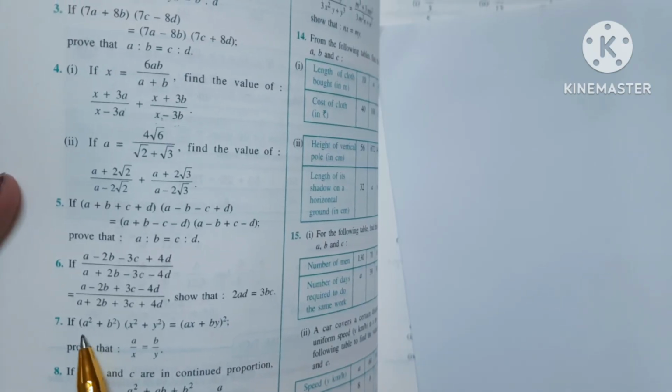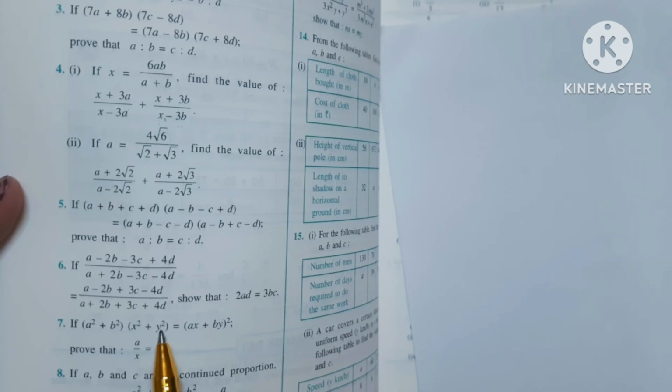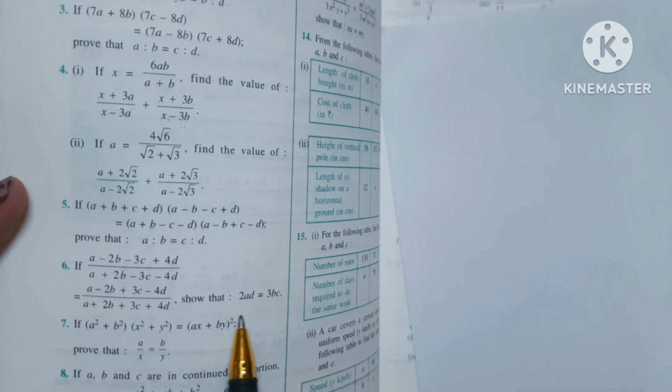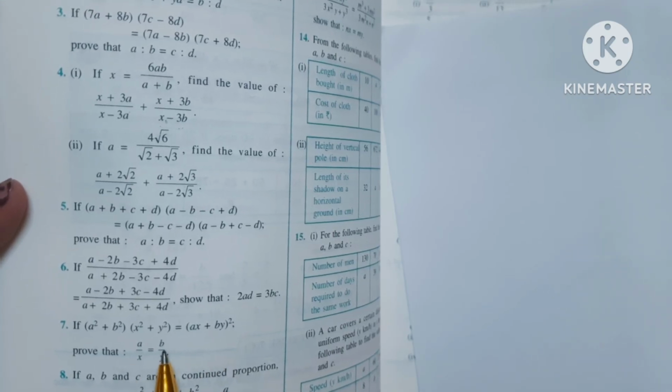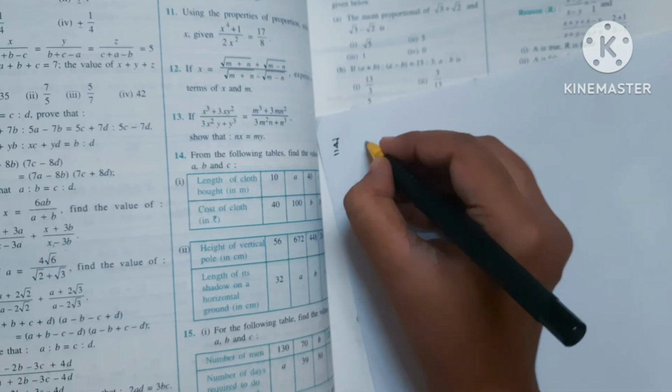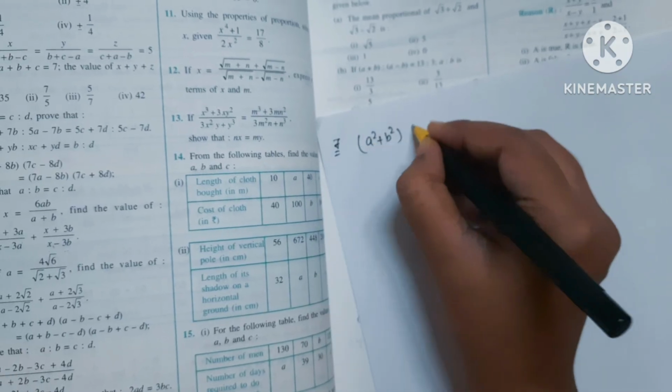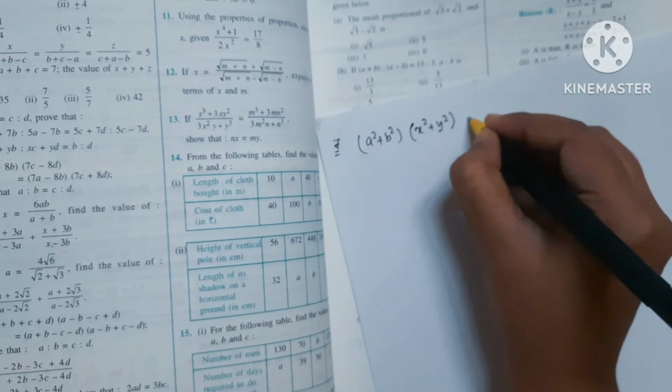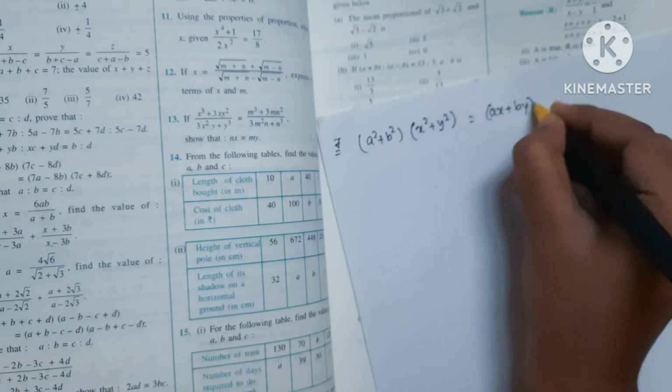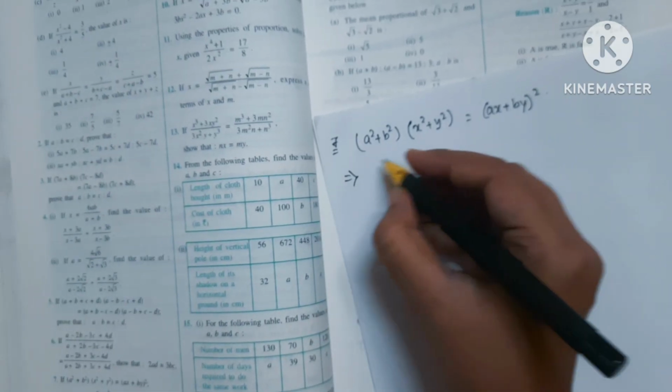See question number 7. If (a square plus b square) into (x square plus y square) is equal to (ax plus by) whole square, then you have to prove this expression. Okay, so question number 7: (a square plus b square)(x square plus y square) is equal to (ax plus by) whole square. Okay, so just multiply it.